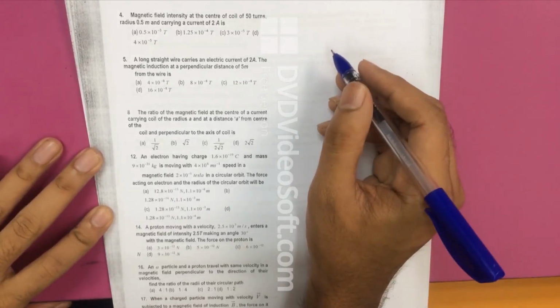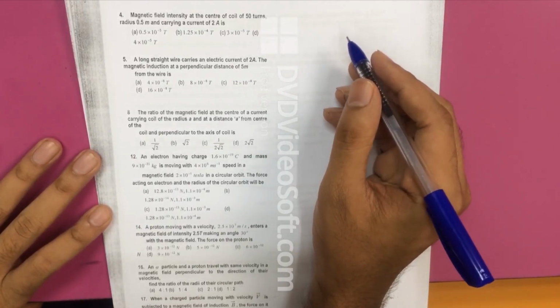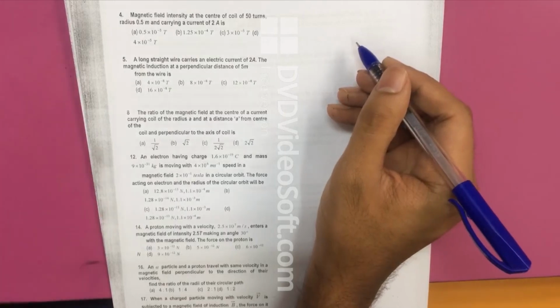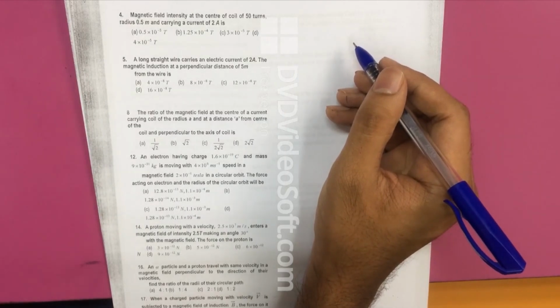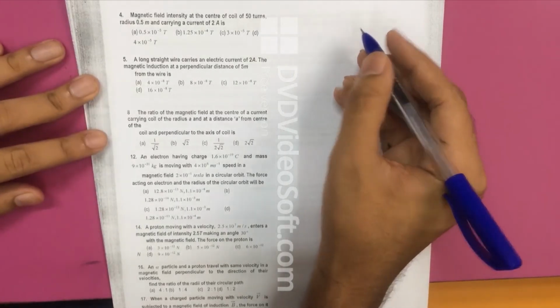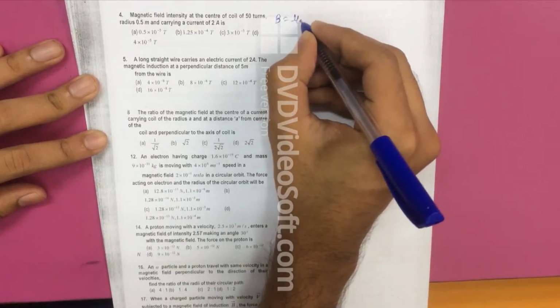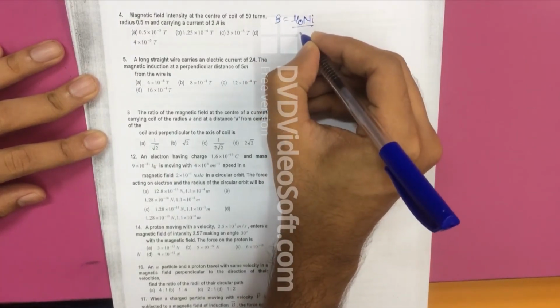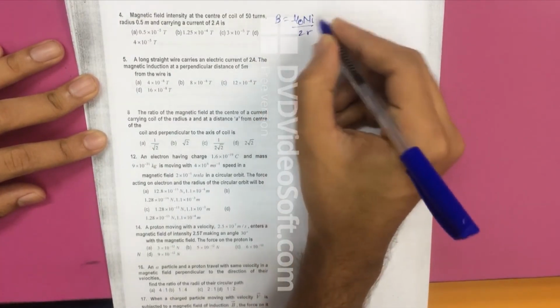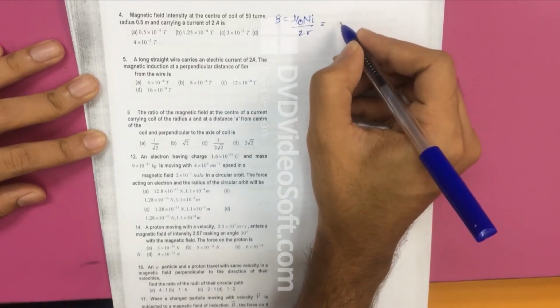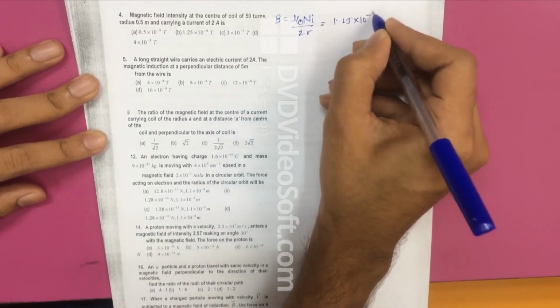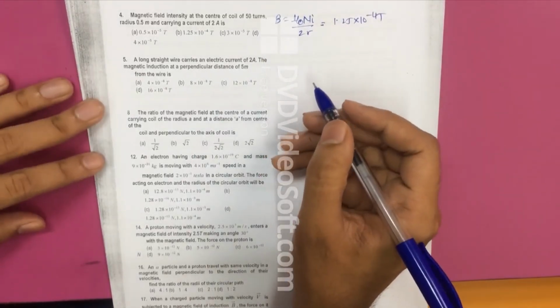Physics numericals. Magnetic field intensity at the center of a coil of 50 turns, radius 0.5 meter and carrying a current of 2 amperes is B equals mu 0 Ni by 2R. So substituting the values, we will get 1.25 multiplied by 10 raised to minus 4 Tesla.